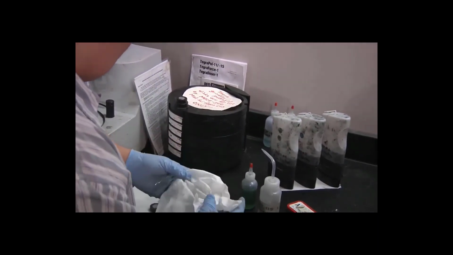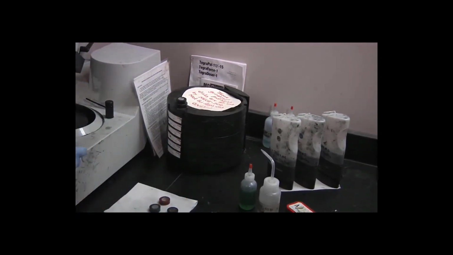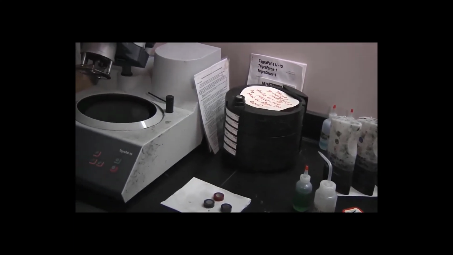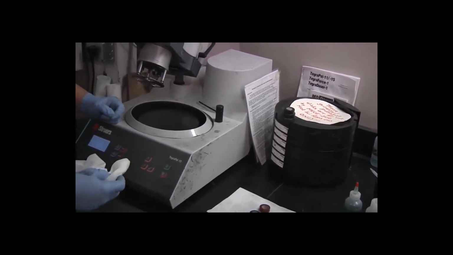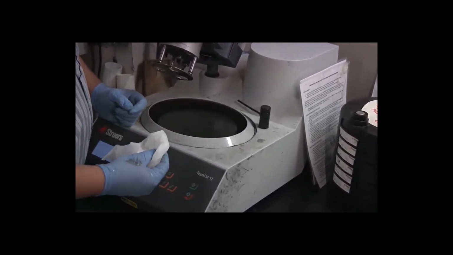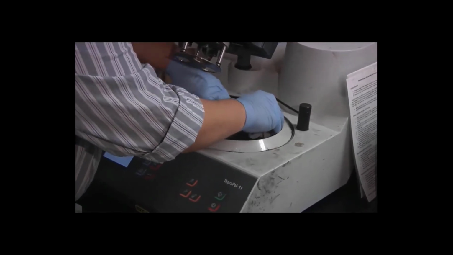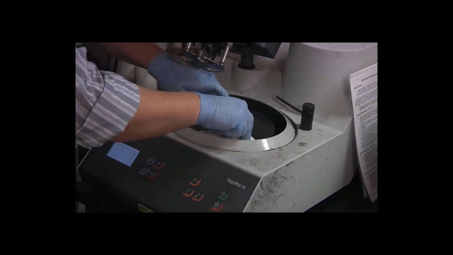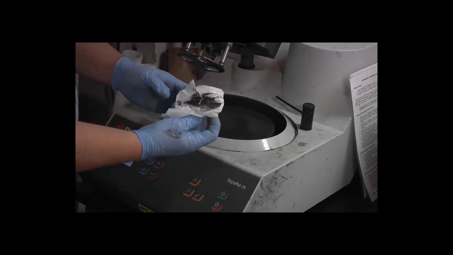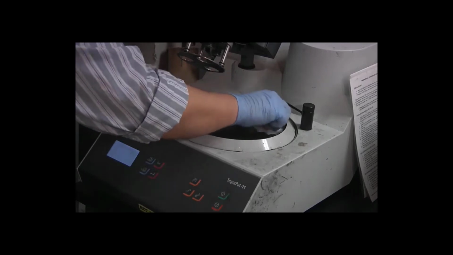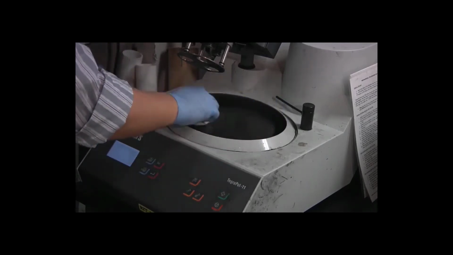Now at this point, I also notice that we're starting to get some buildup of plastic residue around the edge of the turntable itself. So since I have a damp paper towel from drying the specimens, I'm going to spin the turntable by hand and run the paper towel along the edge to clean off the residue from the plastic from the grinding.